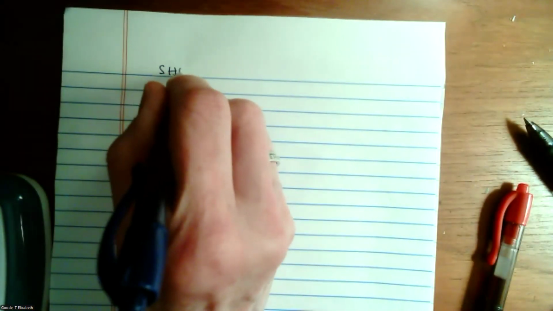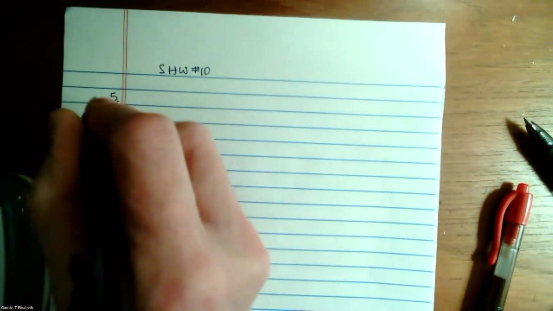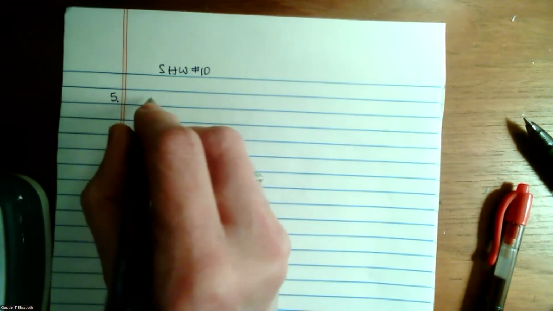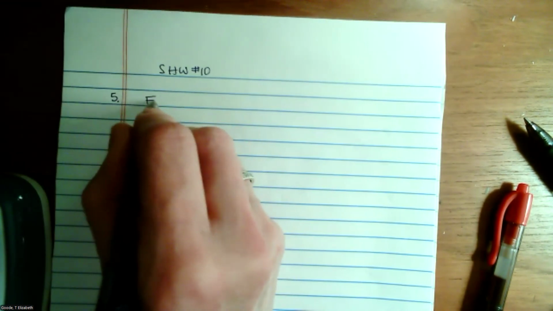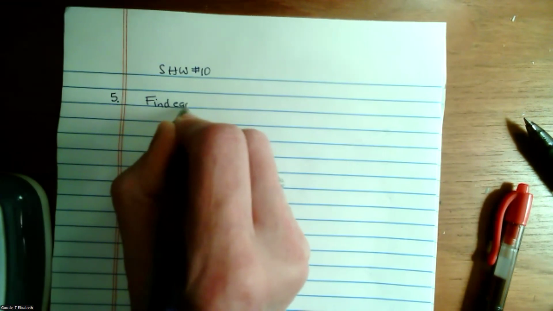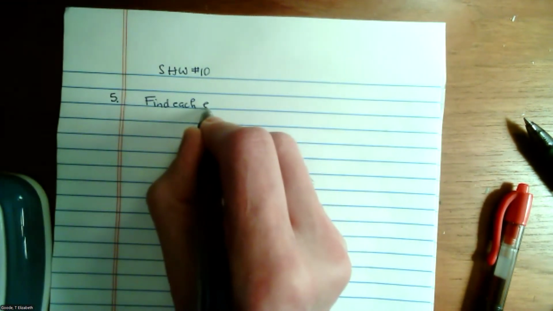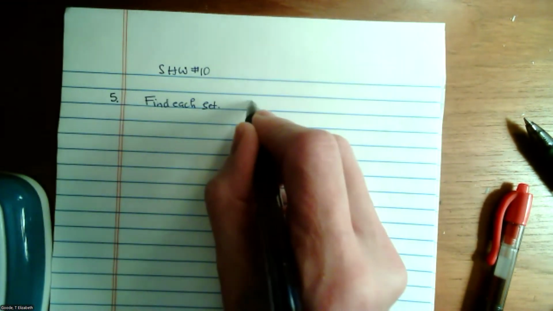Sure. Let's look at number 5. So we're going to find each set and use interval notation, right? And the universe is the reals. Yes.